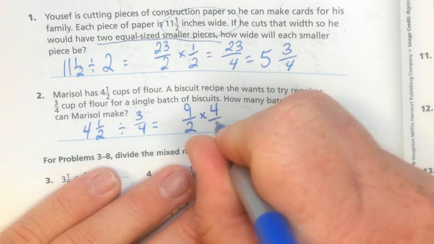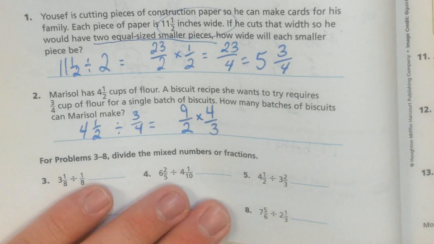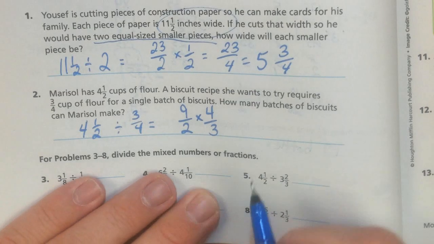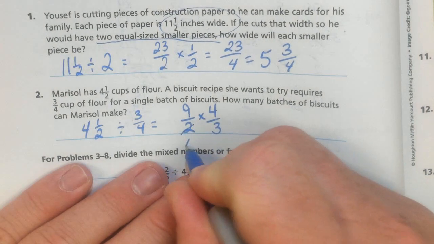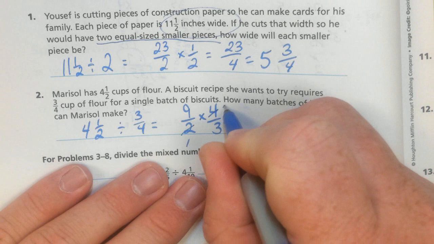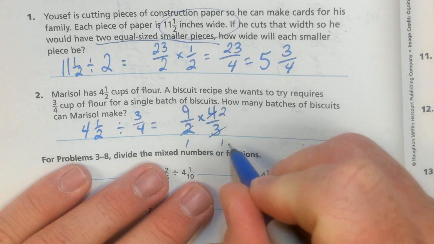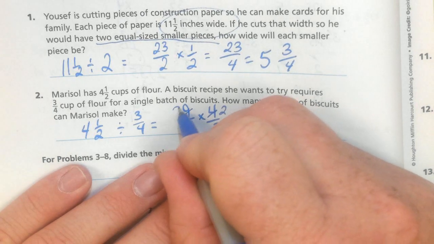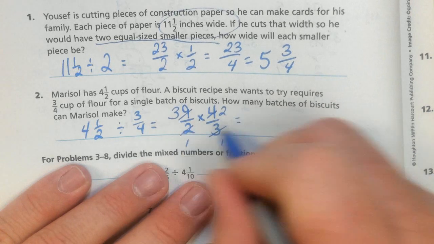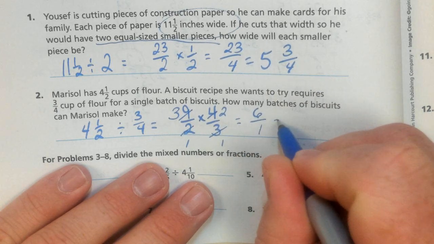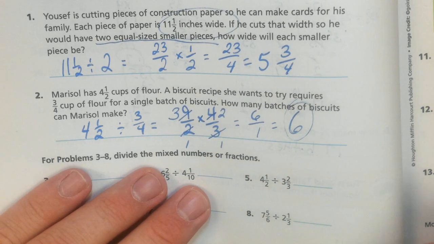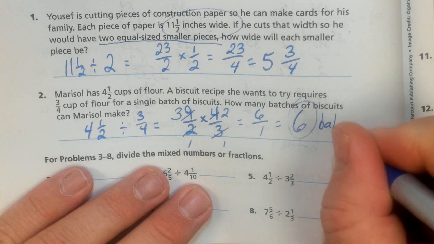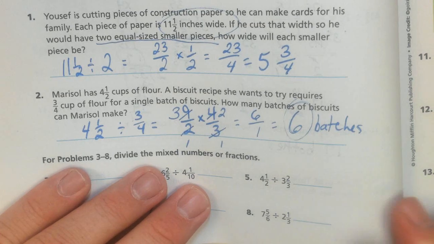times 4 over 3. Now, when I get to this point, I see I can do some simplifying. 2 goes into 2 one time, and it goes into 4 2 times. 3 goes into 3 one time, and it goes into 9 3 times. So that will leave me with 6 over 1, or just 6. 6 batches. Okay?